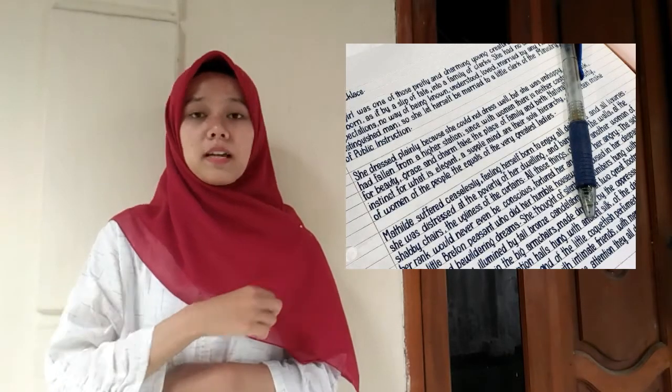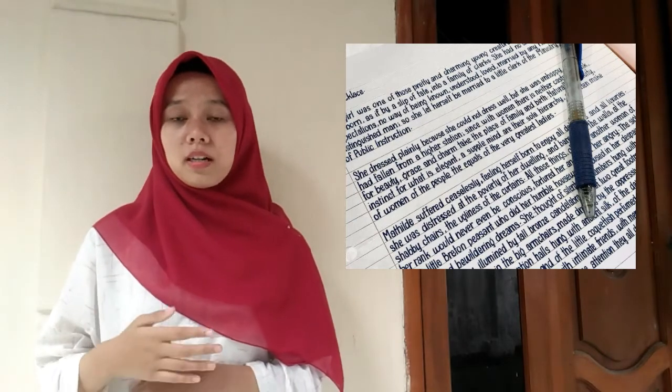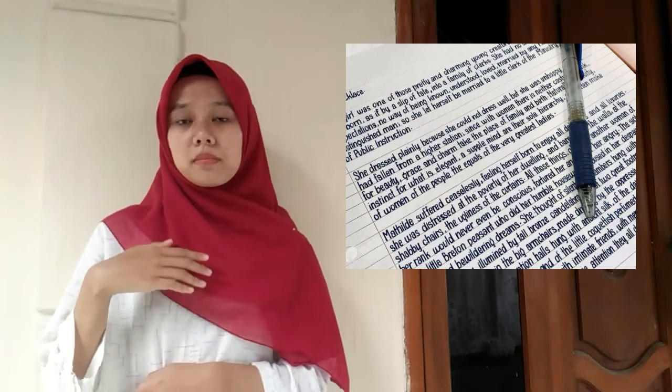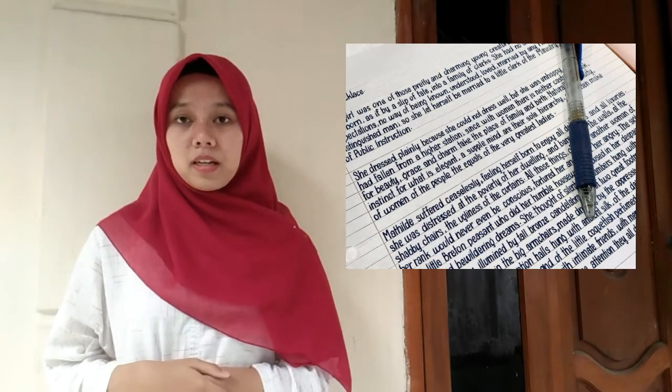Sometimes I have the problem in finding my notes. I am bored and lazy to read my notes because my notes are monotone and unattractive, and there were also notes written only in a black pen. So you can see this example. I think this is the example of the notes that is monotone, so that I'm not interested to read it.